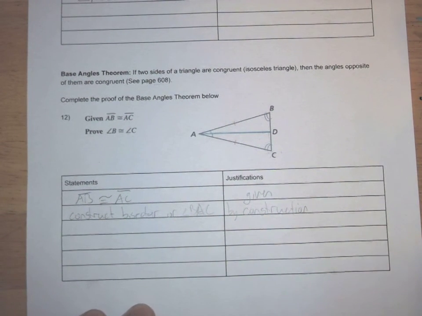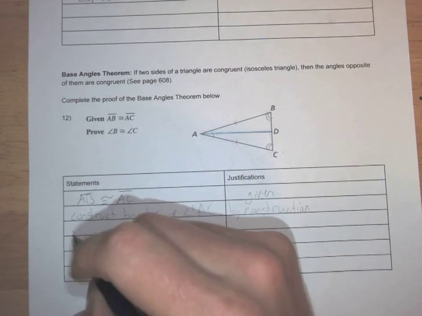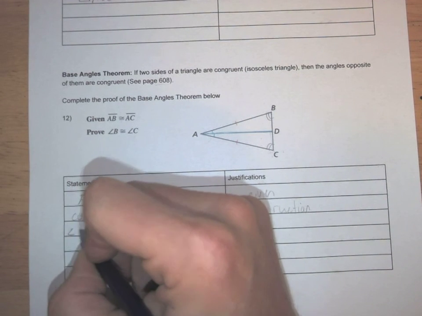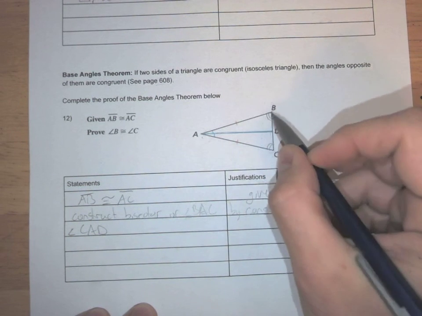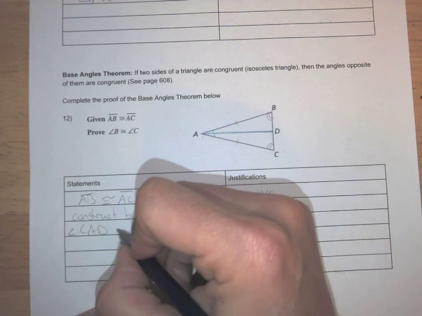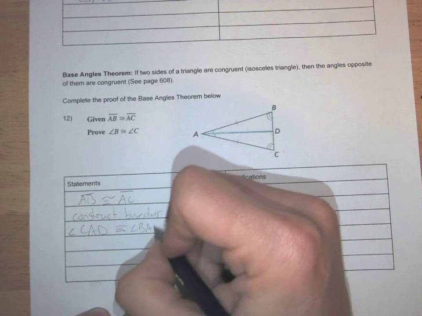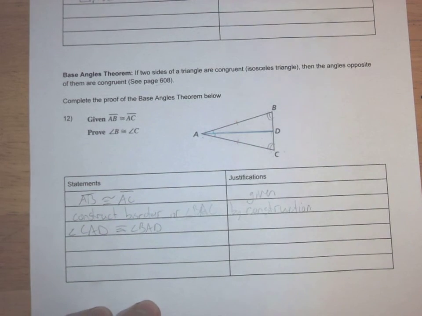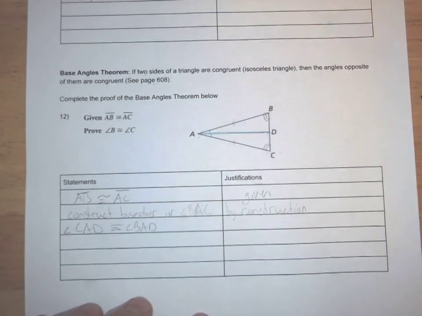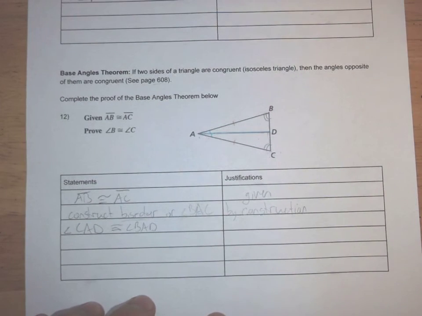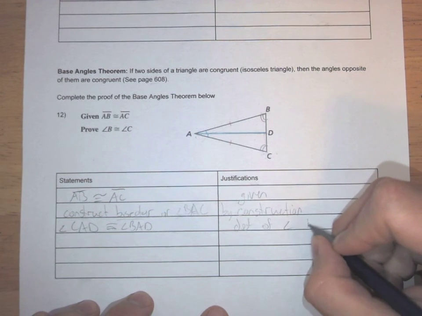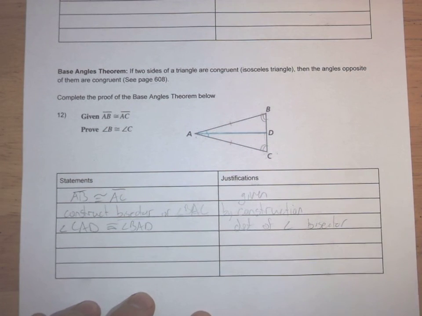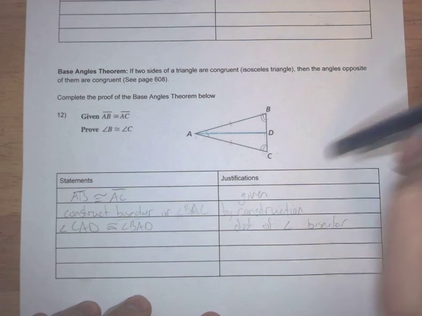Okay. So what we're going to say now is that angle CAD is congruent to angle BAD. CAD is congruent to BAD. How do we know that? Again, bisector. The definition of bisector. Bisector means cut into two equal halves. Definition of angle bisector.